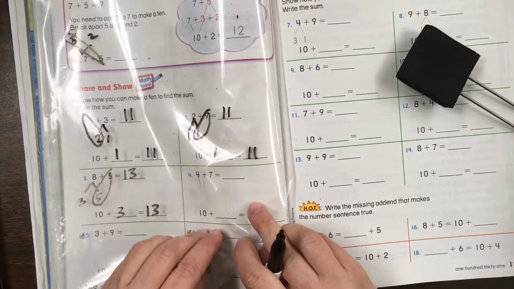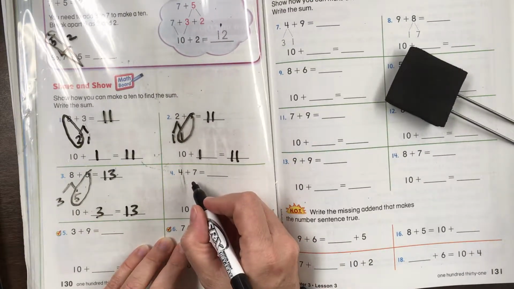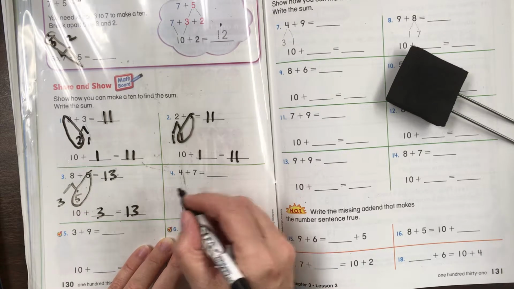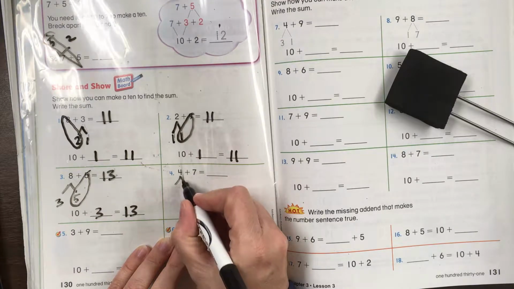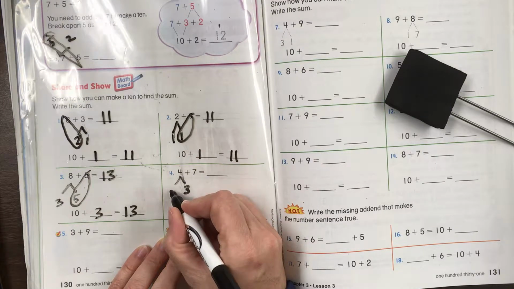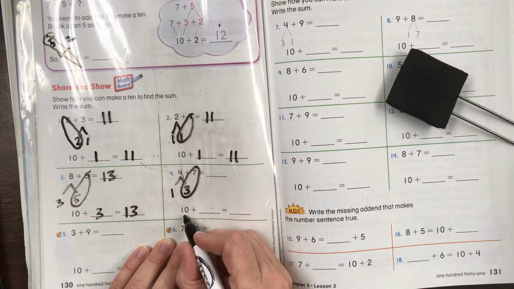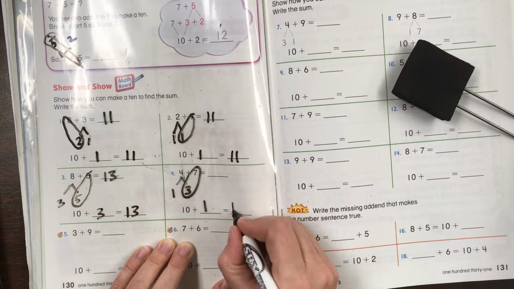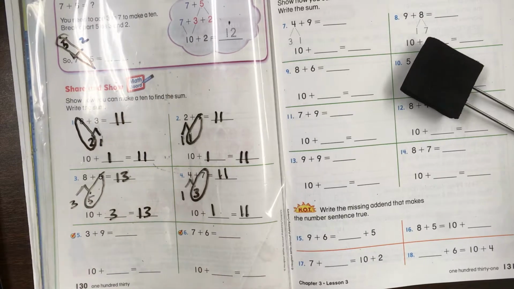Let's look here. 4 plus 7. 7 is pretty close to 10. How many more do we need in order to finish up the 10? 7 and what? 7 and 3. And 4 is made up of 3 and how many more? 1. So 7 and 3 make 10. We've got one more. 10 plus 1 is 11. We'll go ahead and do these last two together.